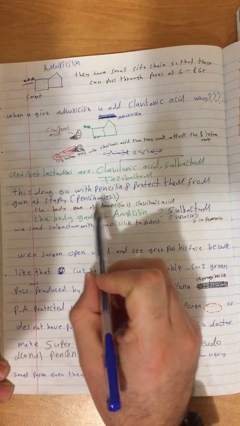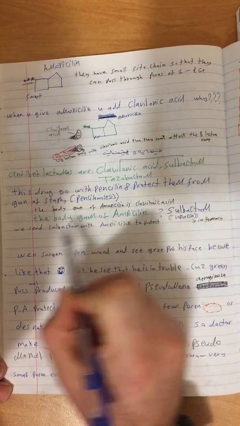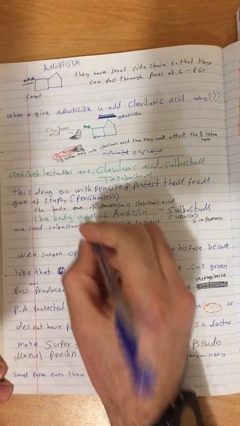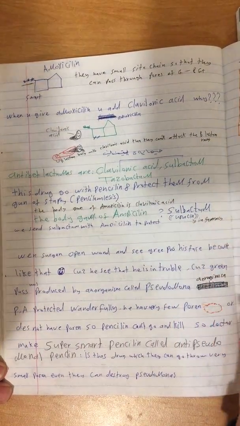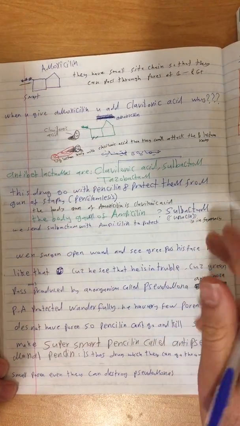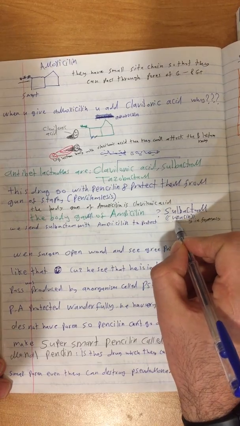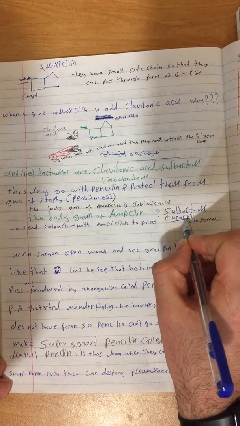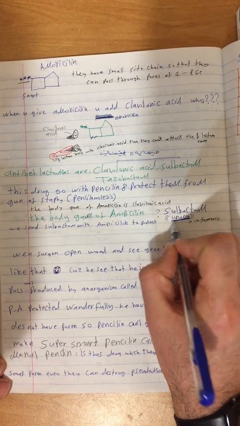So the bodyguard of amoxicillin is clavulanic acid. The bodyguard of ampicillin is what? It is sulbactam. In the market, it's called Unasyn. So Unasyn, they are selling in most of the market by this name.